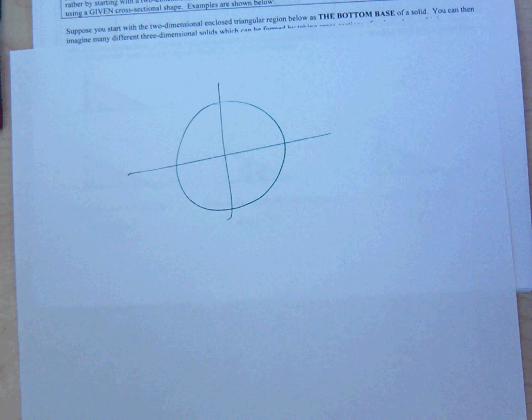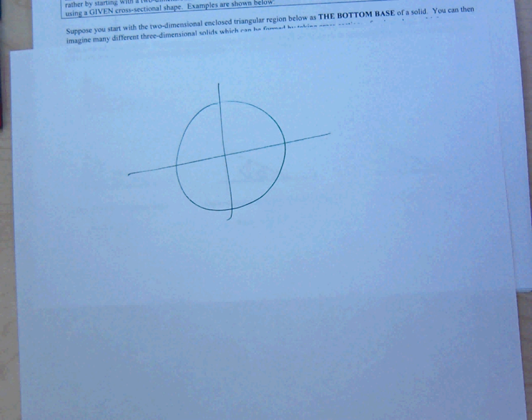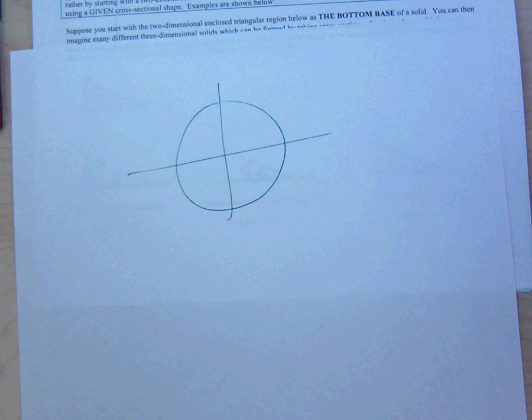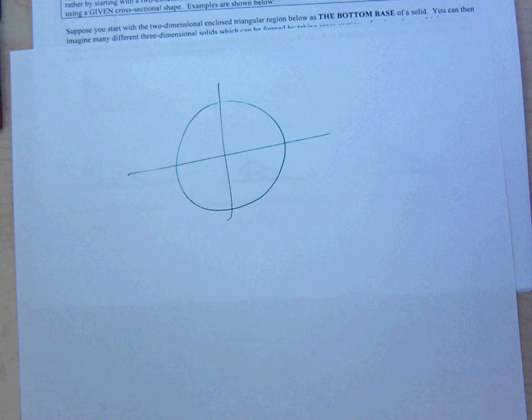Here, let's do a better one. Ready? Suppose you use equilateral triangles. That's what it'll look like. Okay. Suppose you use semicircles. That's what it'll look like, kind of like an igloo. Suppose you use rectangles. That's what it'll look like.